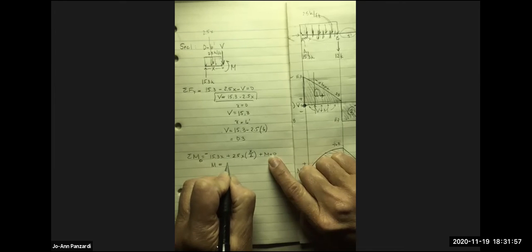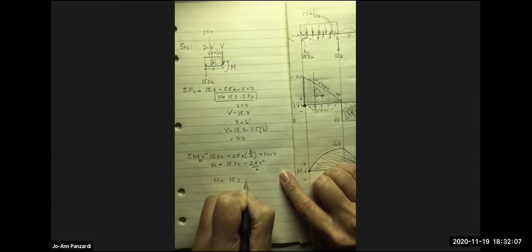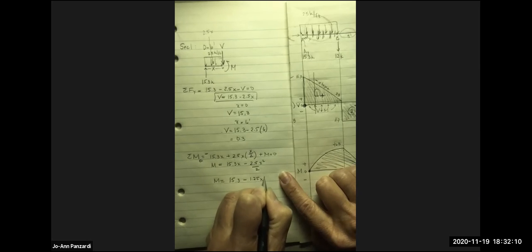So the moment is equal to 15.3x minus 2.5x squared over 2. So the moment is 15.3x minus 1.25x squared. When x is 0, the moment is 0. Okay, I made a math mistake. You forgot the x on the 15.3.